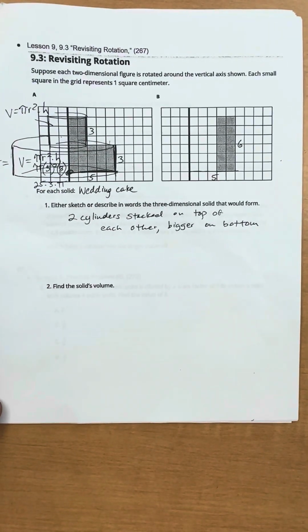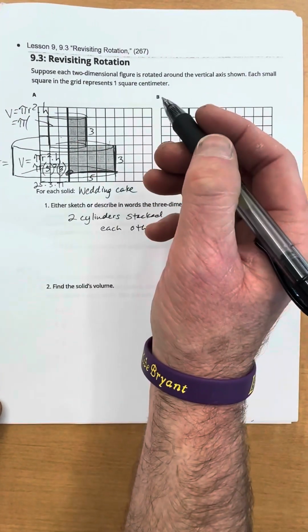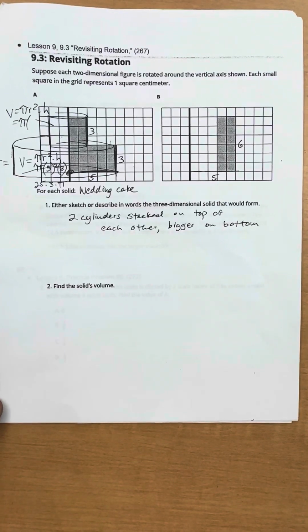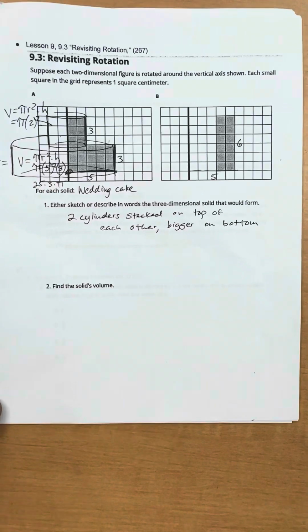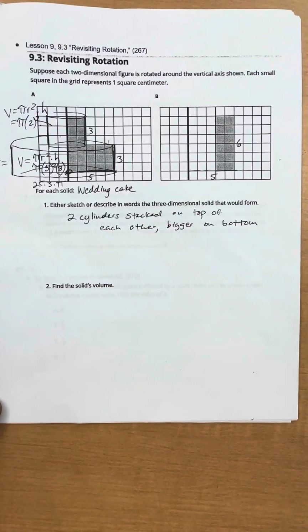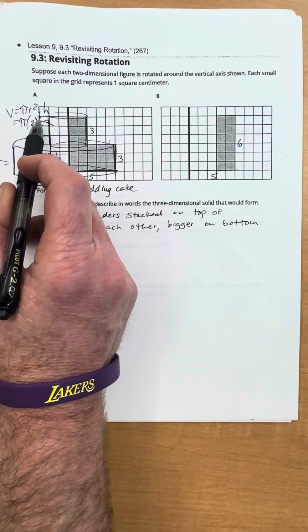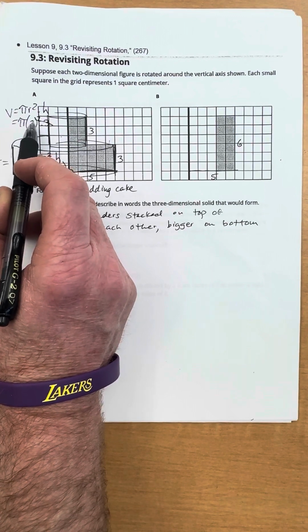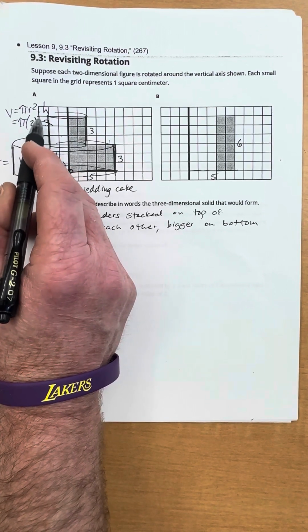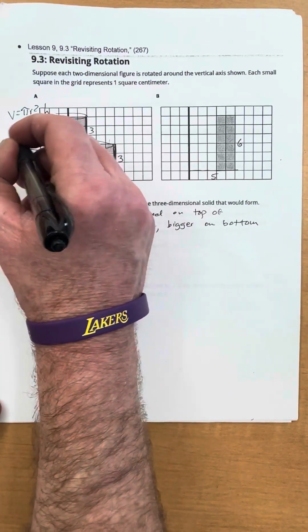Now coming back to you, you ready? What's the R? Look again. 2, yep. Pi 2 squared, what's the height? One more time, just the top. 3, yep. So you got pi times 2 squared times 3. What's 2 squared? 4, what's 4 times 3? 12, and then you can't forget that pi. So up top you got 12 pi.